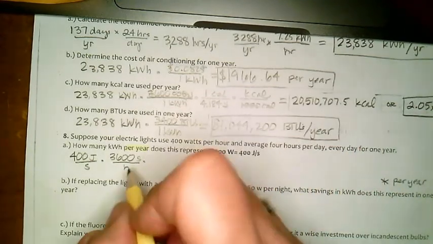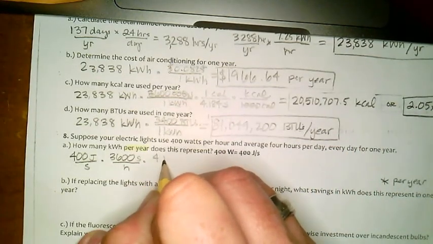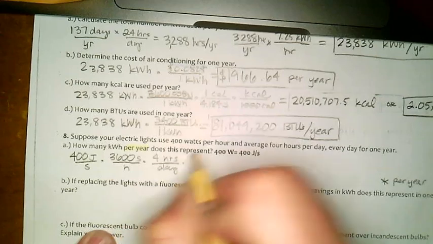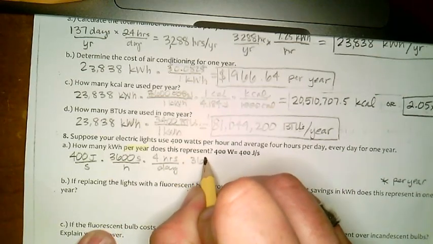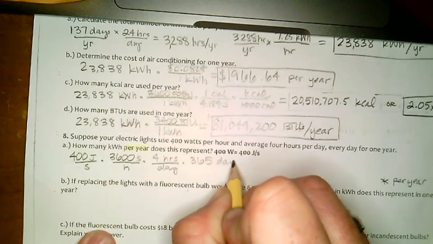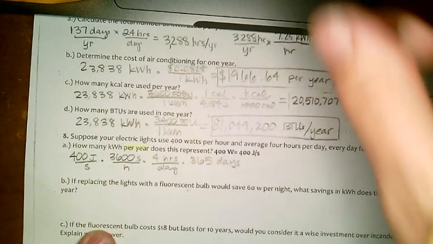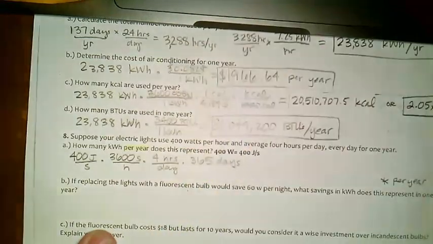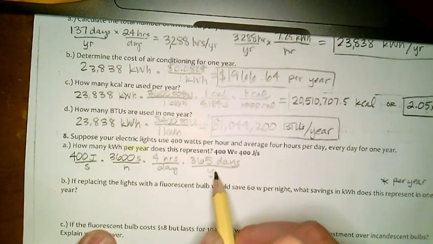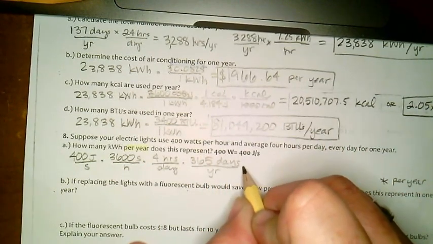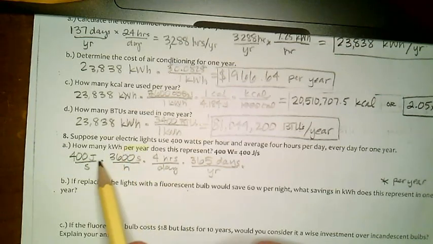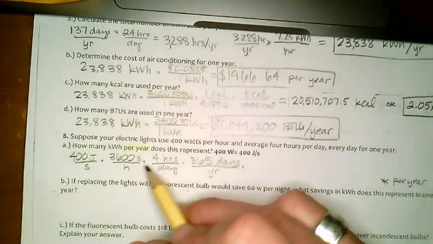Then we're looking at 4 hours per day. And 365 days for every year. Okay. We are also going to be taking this from joules into kilowatts.